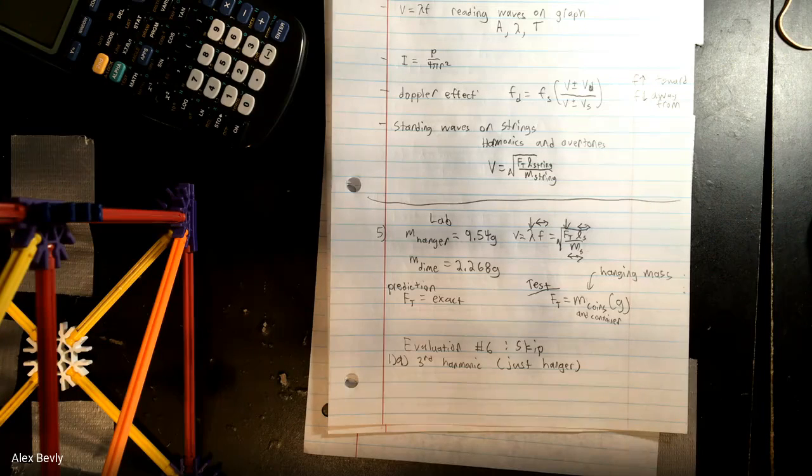Can we expect to use a prediction wavelength for 3? So you're talking about predict the wavelength and tension for the third harmonic and show your work? What do you mean by can we expect to?